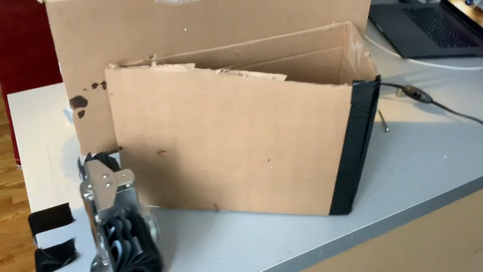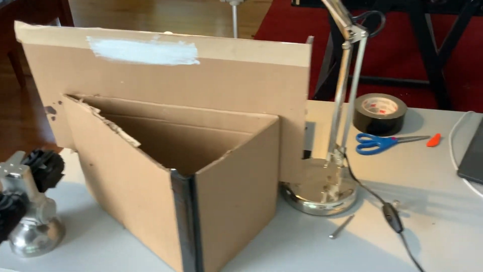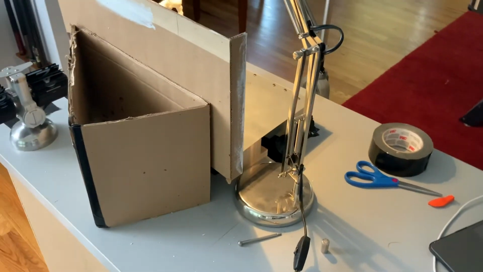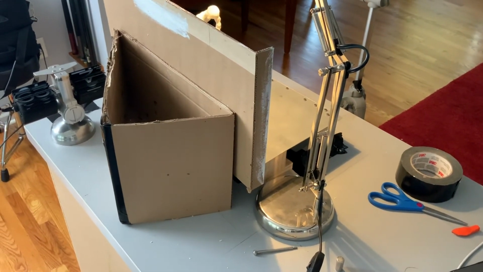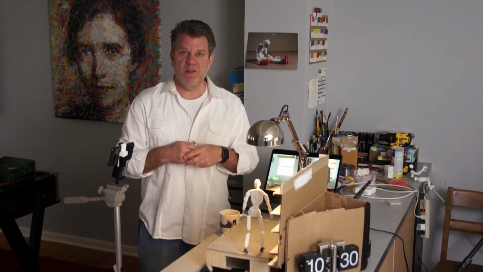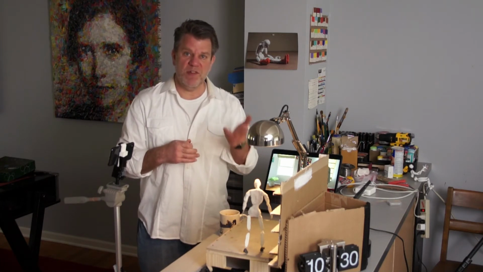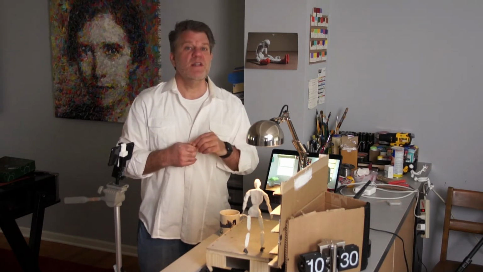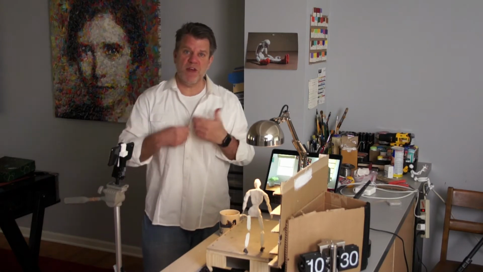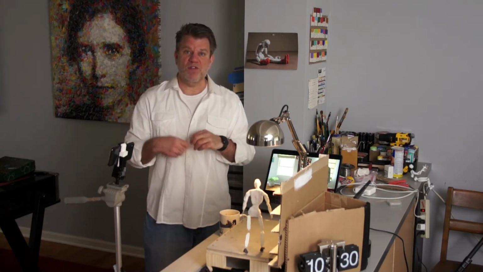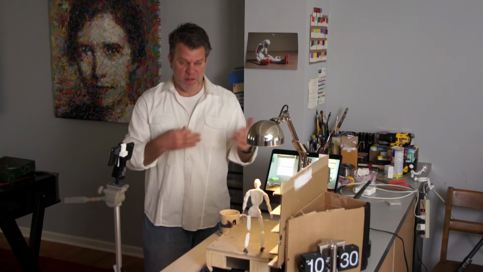Again, this is more about the action than it is about the set. So if you won't have a set, that's okay. You might see your hands, that's okay. Remember some of the videos you saw where you could actually see the person animating the character. That's kind of what we're trying to do. Can you create a character that actually moves on its own using this setup?